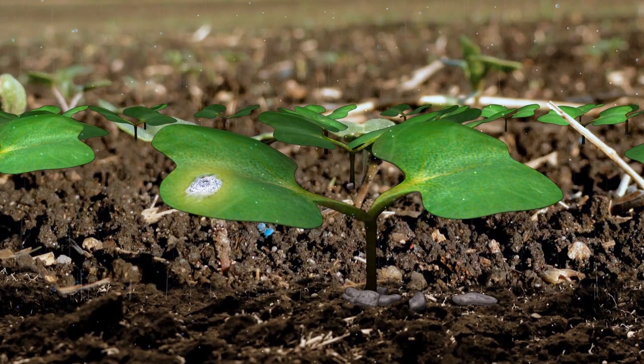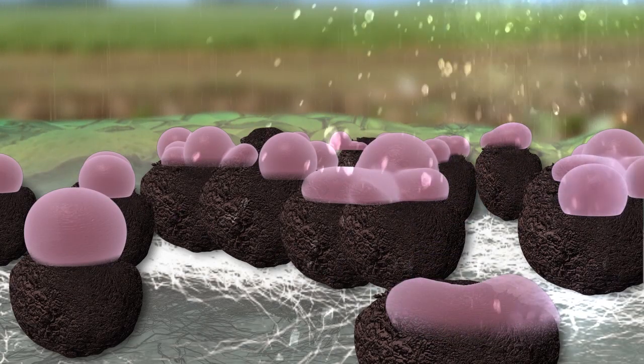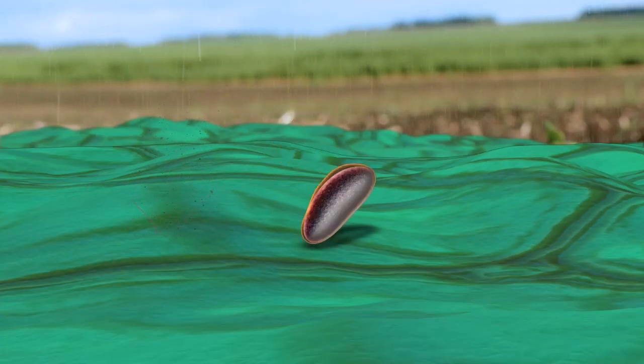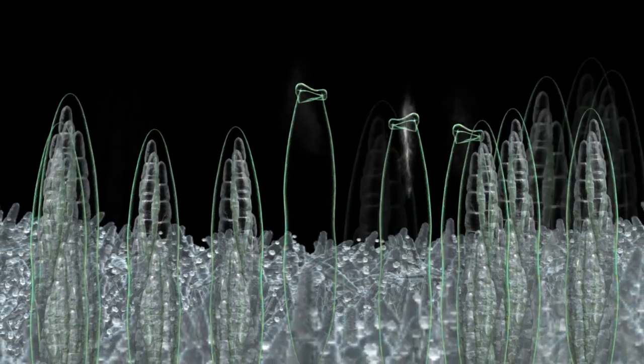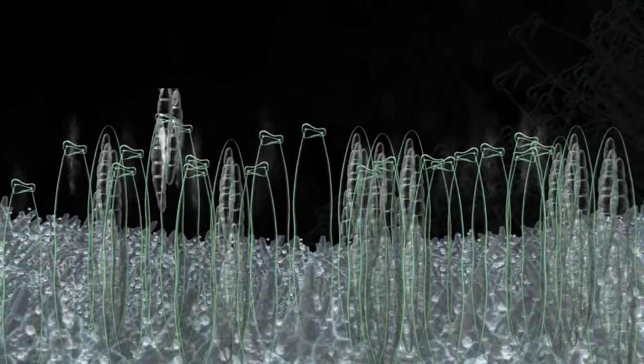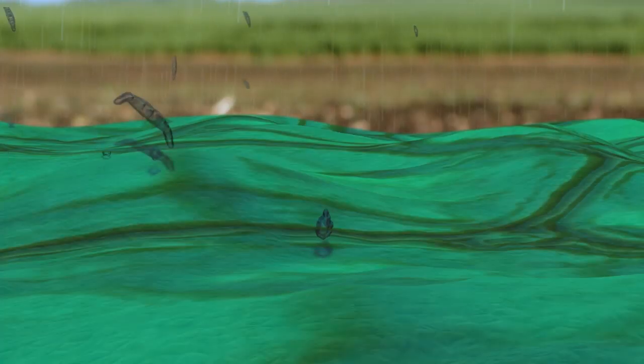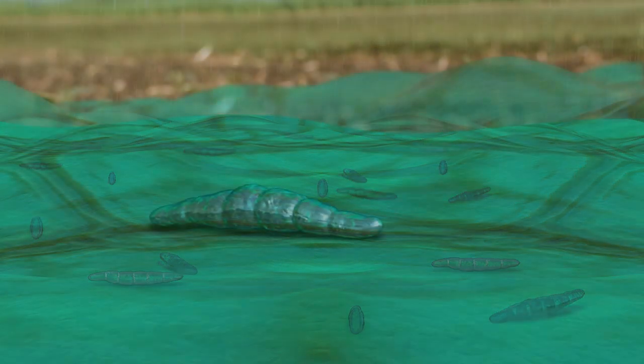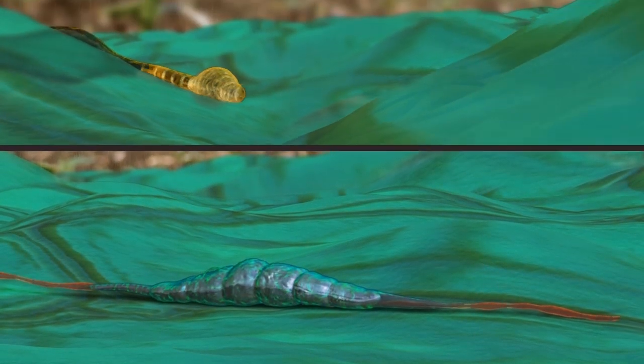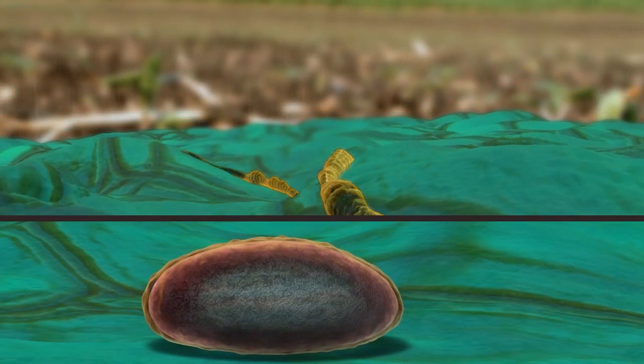Pycnidiospores do not travel very far, usually just a few meters, while ascospores can travel tens and hundreds of meters. These spores germinate on the surface of a canola leaf and seek out either a stomata or a physical wound in which to infect the leaf.